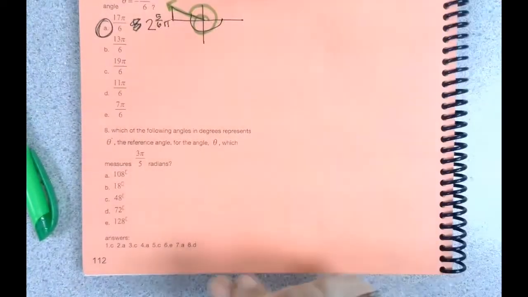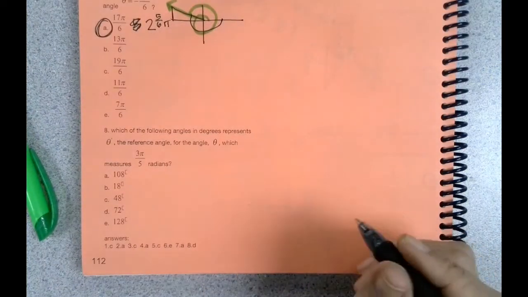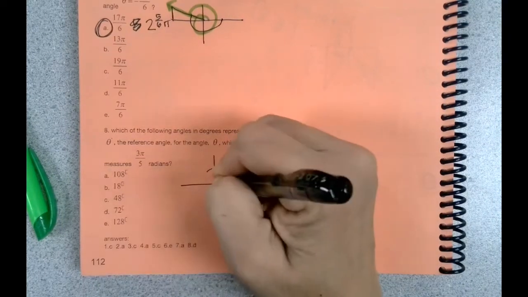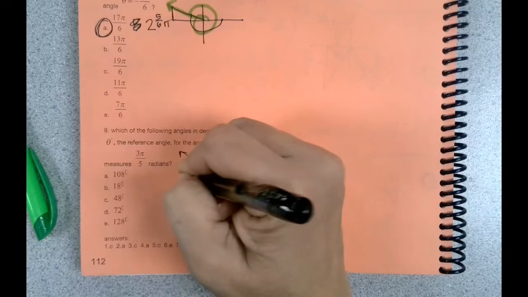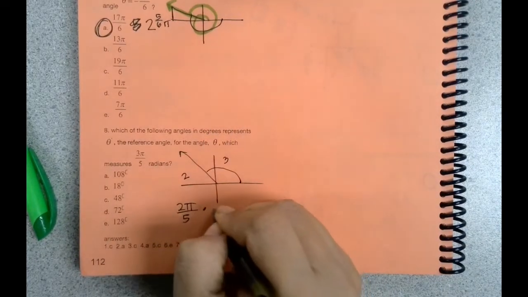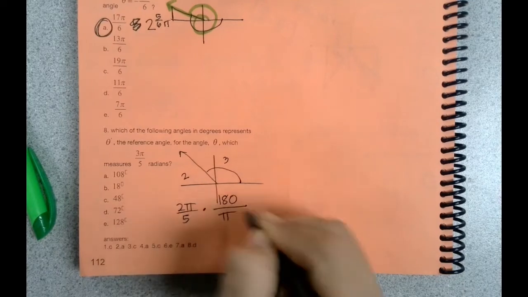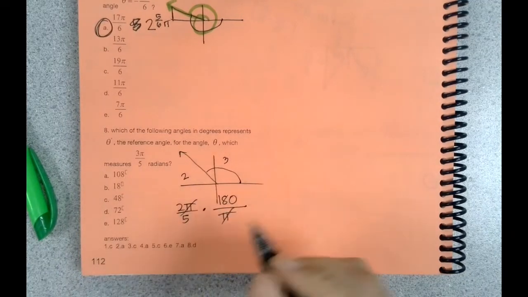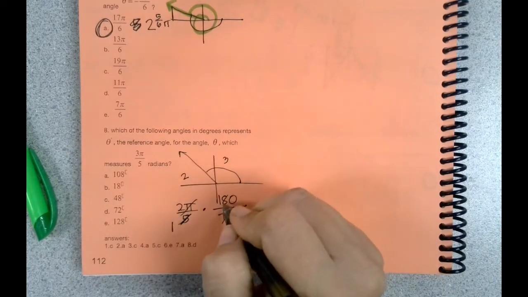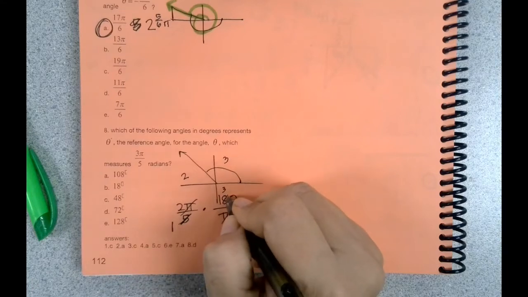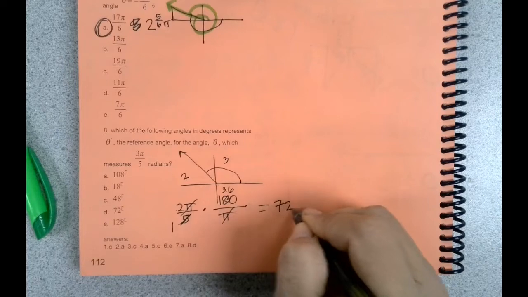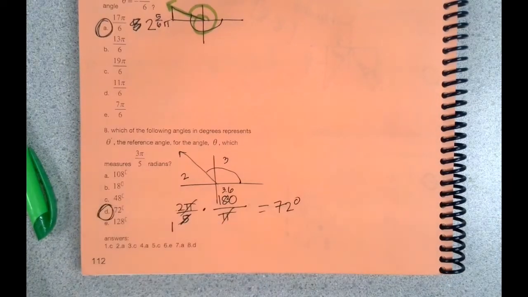Last problem says, which of the reference angles in degrees represents the reference angle for this? So 3 pi over 5 is right here. So this was the 3 part, so this is the 2 part. So that's 2 pi over 5 is the reference angle, but we want it in degrees, so we're going to do 180 over pi. And then 5 goes into 5 once, and 5 goes into 18 3 times with 3 left over, so that's 36. 2 times 36 is 72 degrees. Alright, that's it.